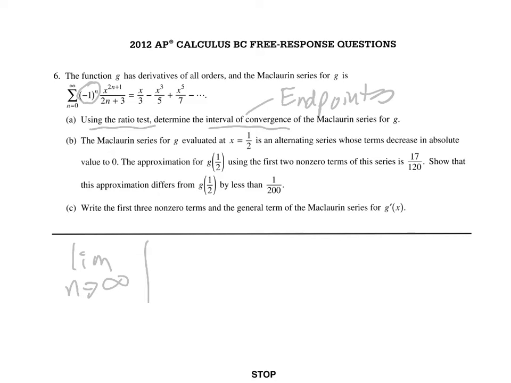The second thing I look at is that in part B, it tells me it's an alternating series, which I already knew, and I use two non-zero terms to estimate the value of the function at 1/2. It tells you what it equals, which is nice, but not that necessary.